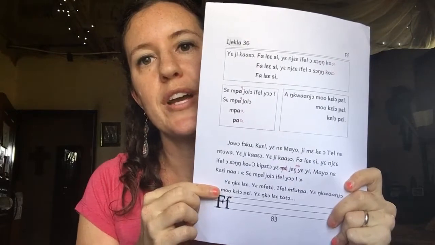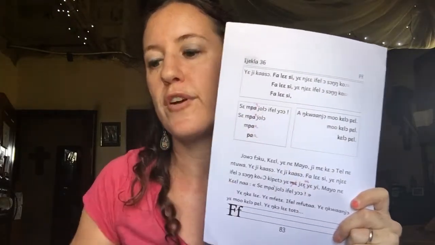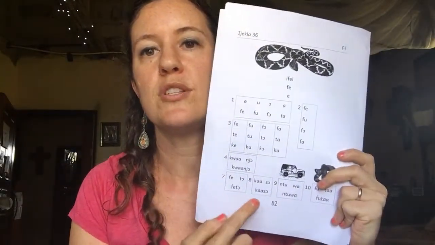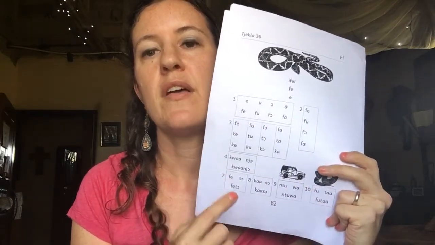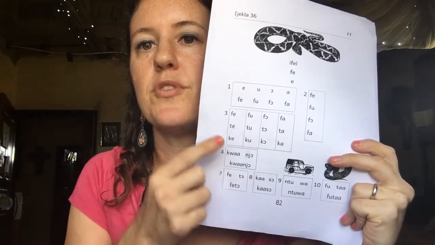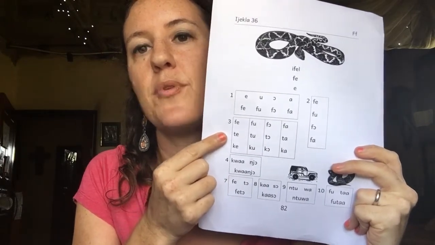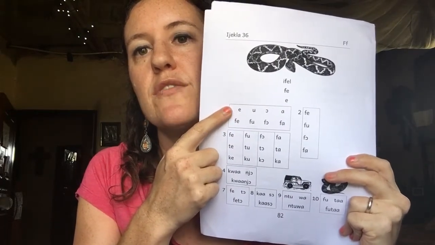So here's the story. We take the story, and then the various grammatical tense markers or articles or whatever, we put up here, and people practice saying them over and over. On the previous page, we have all the new keywords that are in the story: vehicle, snake, etc. And then these words are broken down into syllables, and these syllables are put together in this table right here. And then these syllables are broken down even further into individual letters.